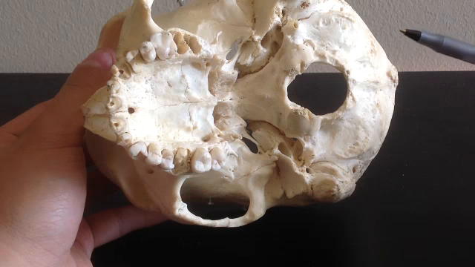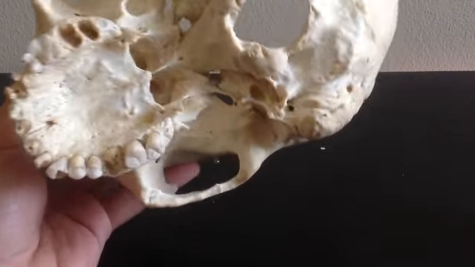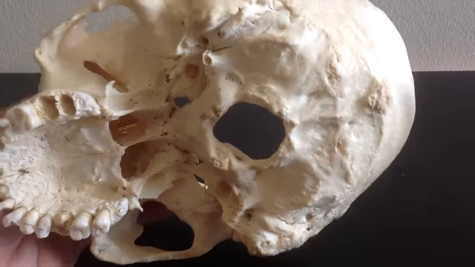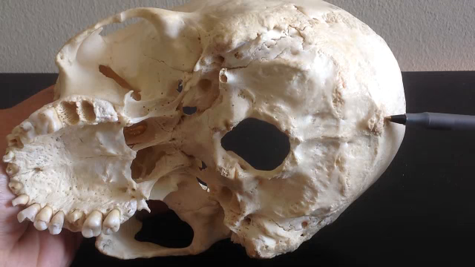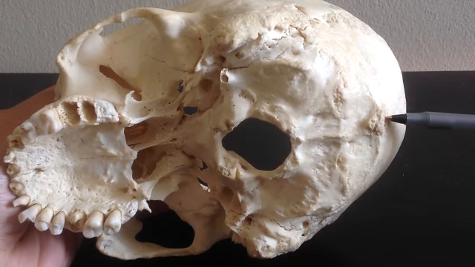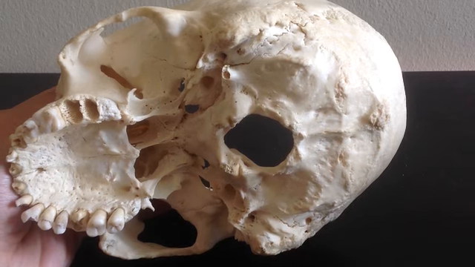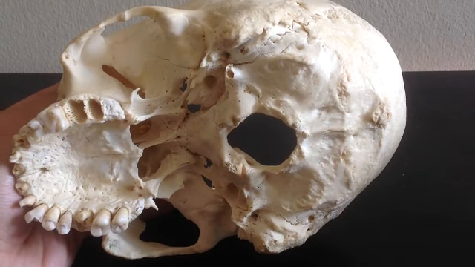You've got your occipital protuberances, and there's one on the inside and outside. This is the external one, and that's important because it is the attachment for your ligamentum nuchae, or nuchae, or nucha, whatever you want to call it.